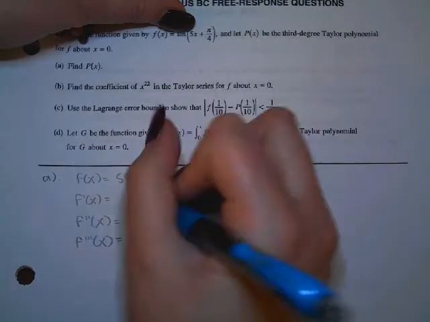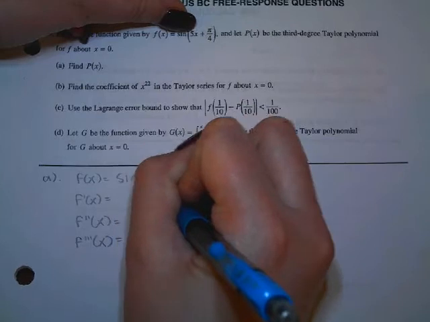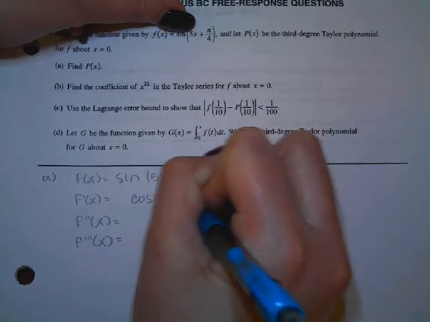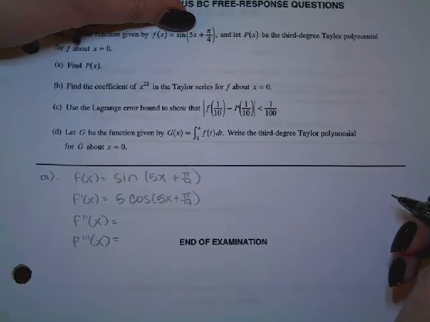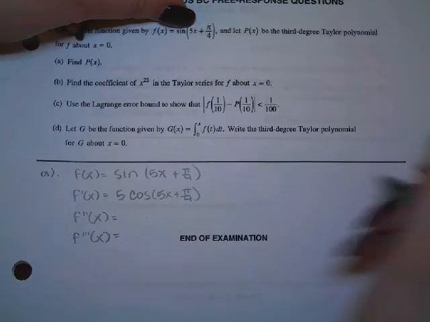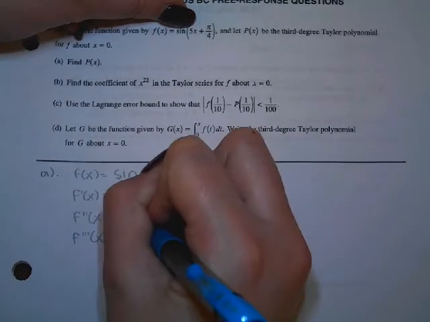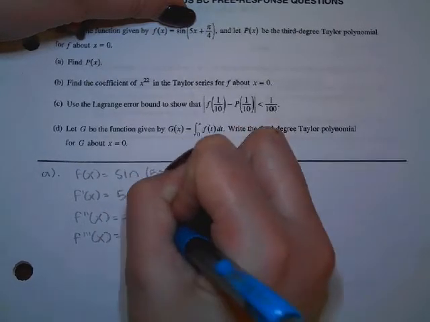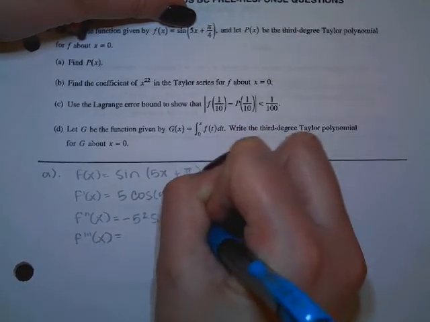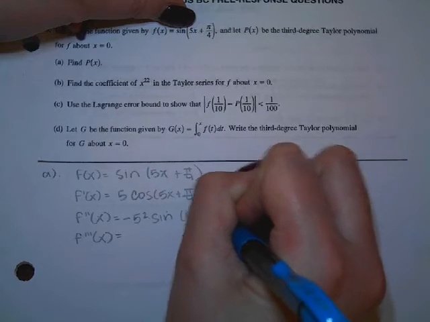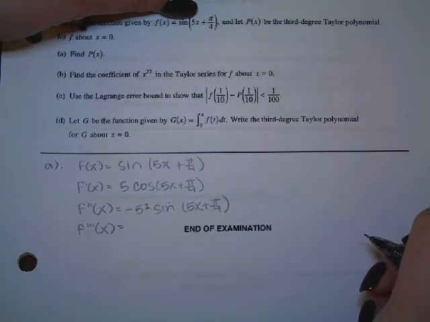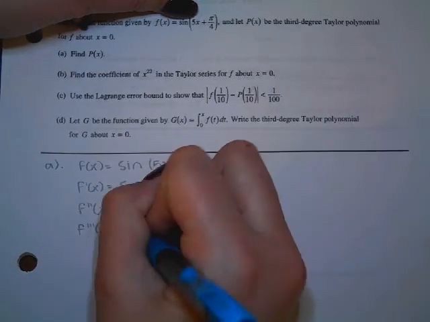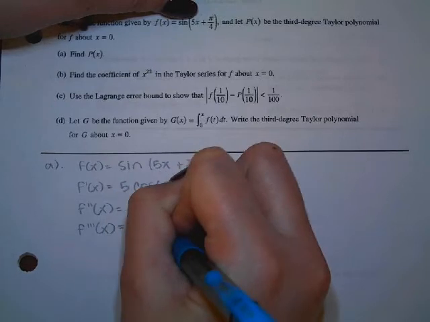Cosine of 5x plus pi fourths times 5, because of the chain rule. Then negative 25 sine, and then negative sine goes to negative cosine, negative 125 cosine.